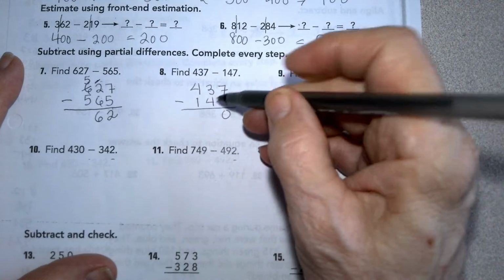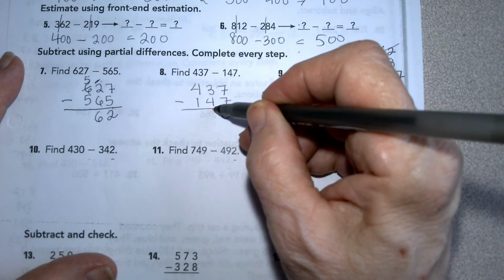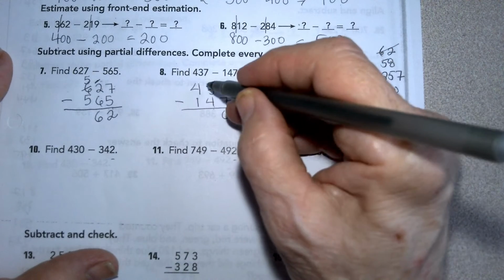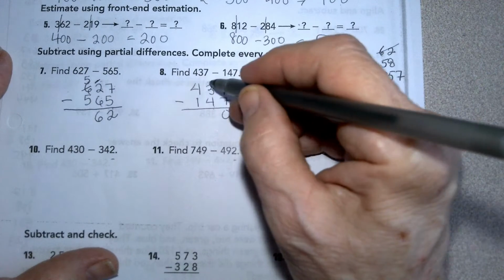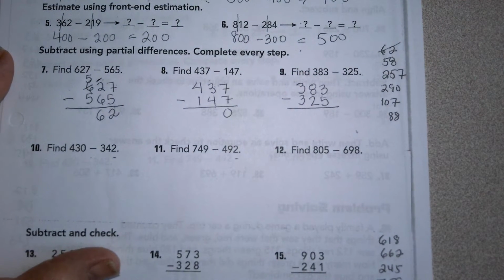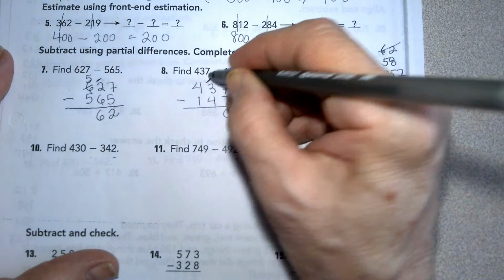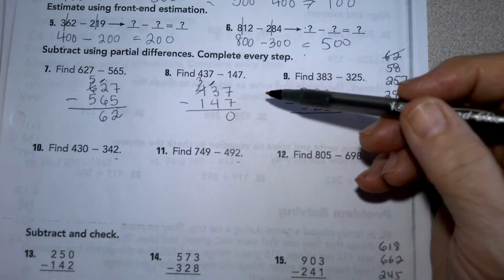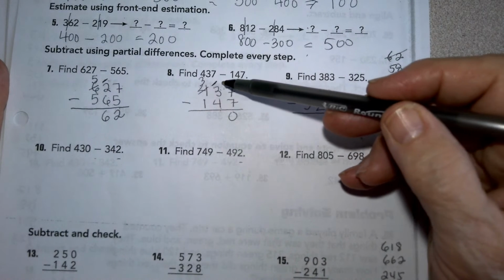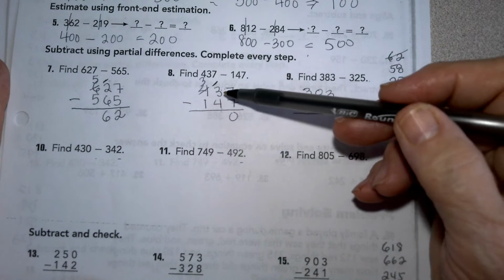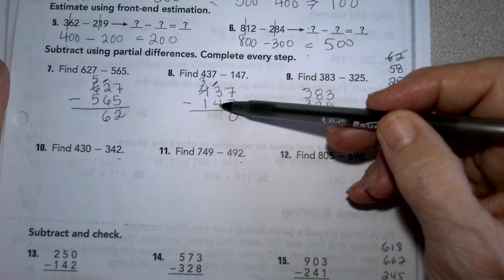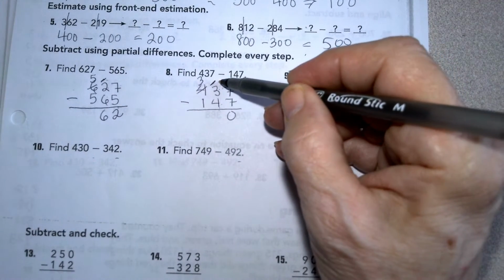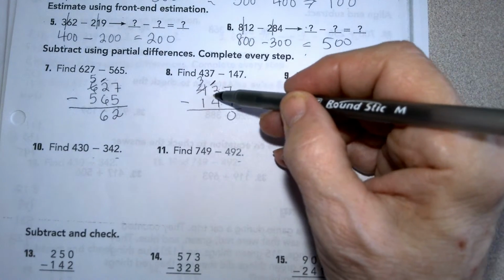Then 7 minus 7? 0. Can I take a small minus a big? No. I have to borrow, and when I'm borrowing, it's actually really not a 1, it's like 10. But I'm putting it like this, and then I'm getting it from the 4, which becomes a 3. Who thinks they know? 13 minus 4. In fact, if that were 14, 14 minus 4 is 10, but we've got one less than 14. Or 4 to 10 is 6, plus 3 more is 9.